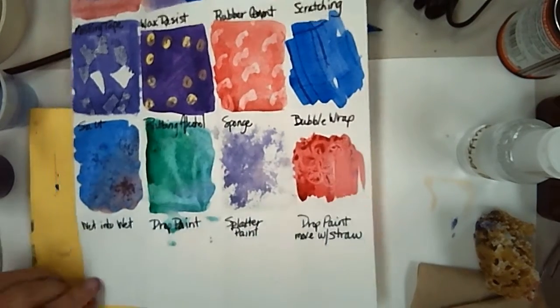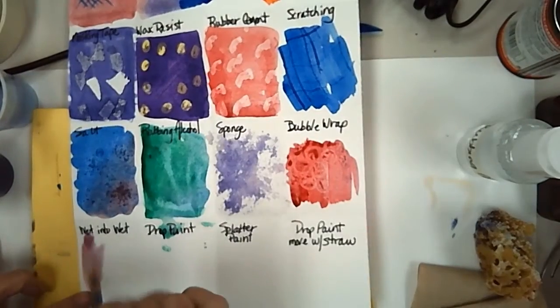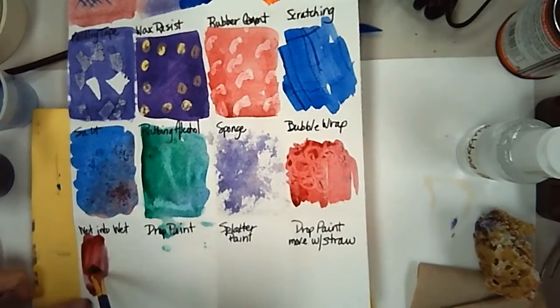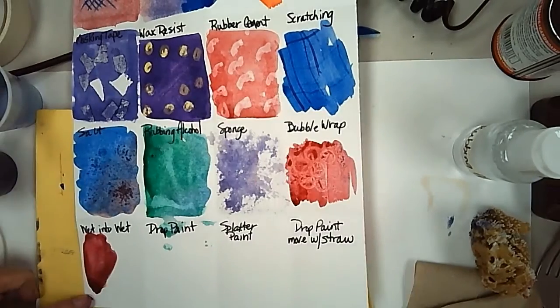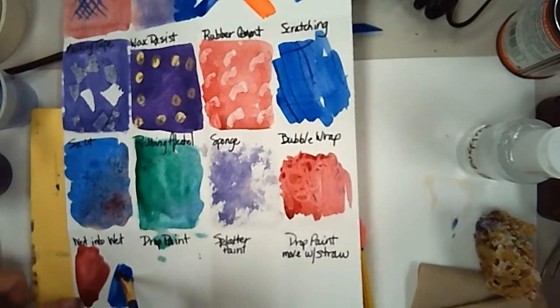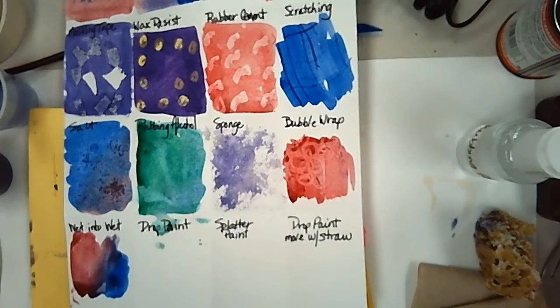And then the last little row, we've already done some of this just by doing the demonstration. You're going to put wet, and then you're going to get a color that we know will work. I'm going to use blue, and I'm going to let them come here, and then I want them to meet here in the middle and mix. That will be your wet into wet.